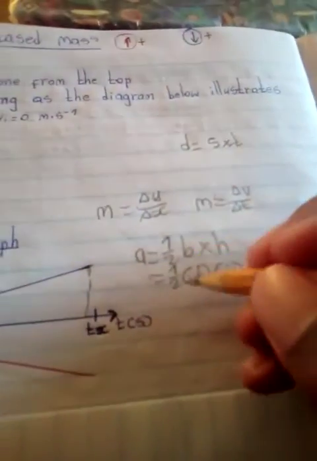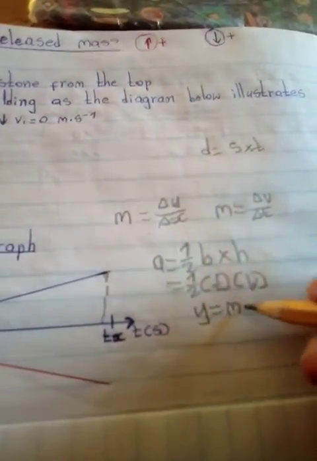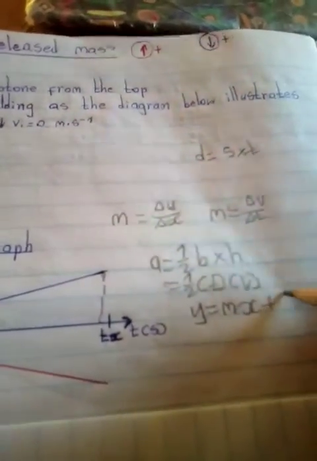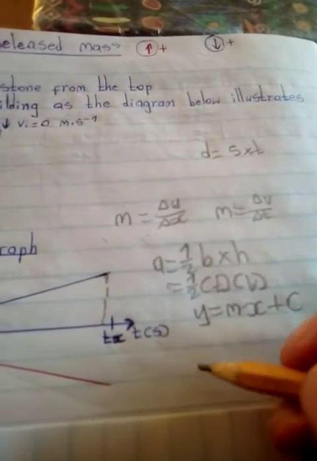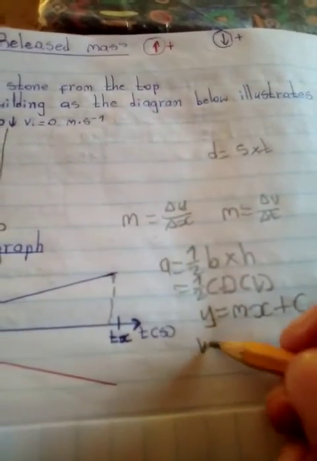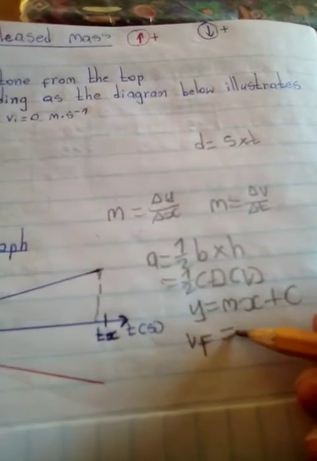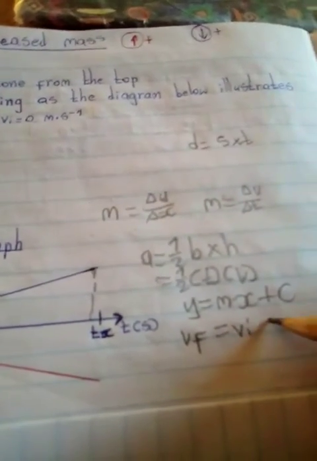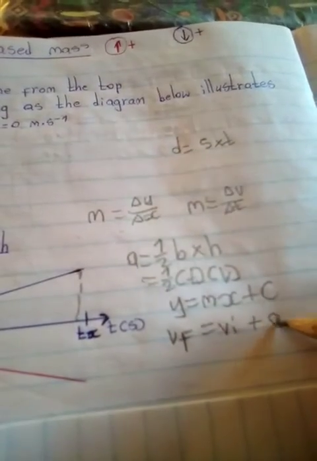Remember that in mathematics, a straight line is given by y is equals to mx plus c. Here, if you look in your data sheet, we are given this equation: v is equals to v initial plus g change in time.